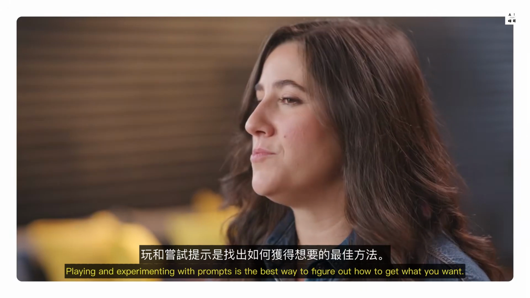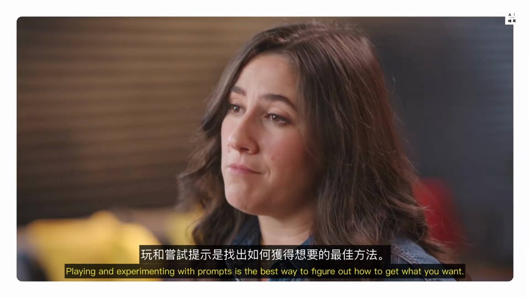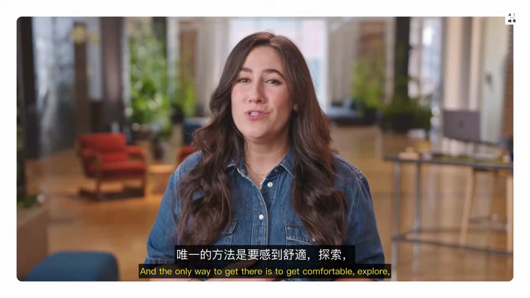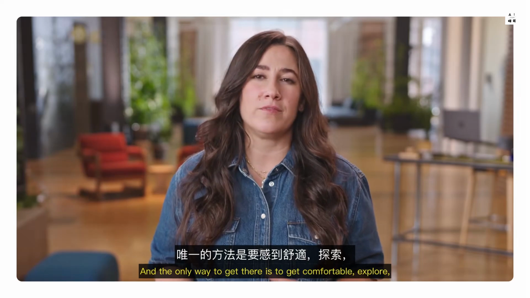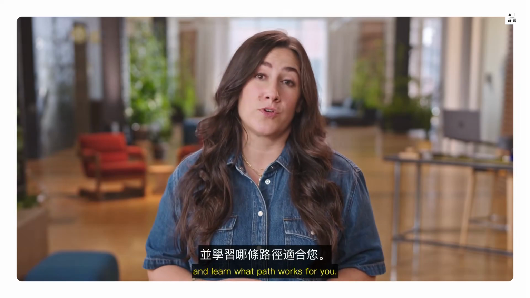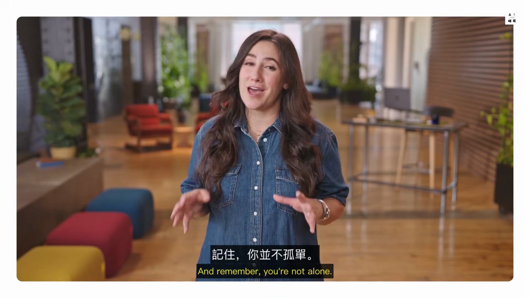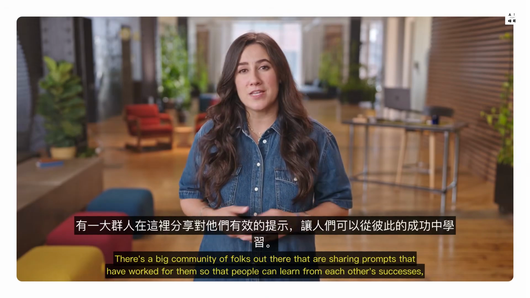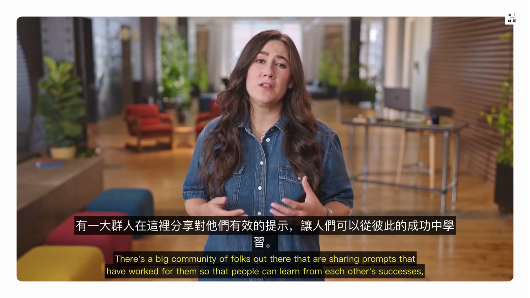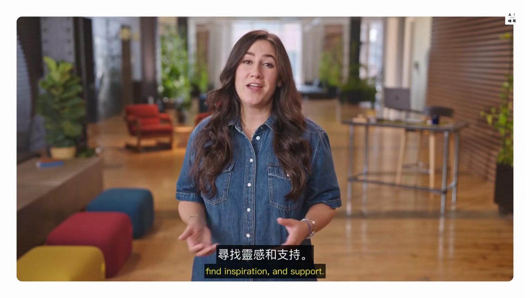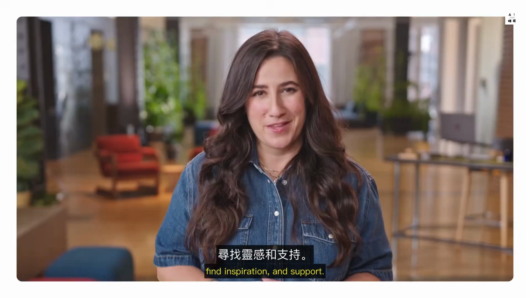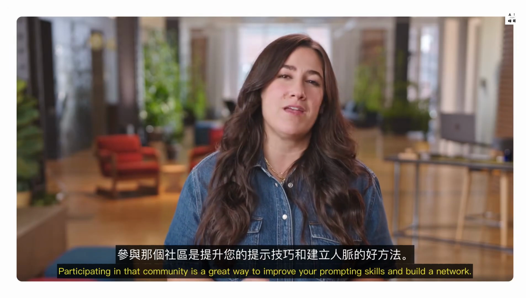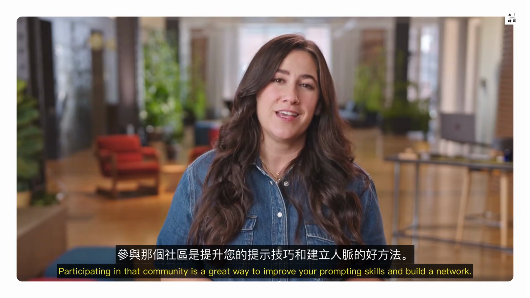Playing and experimenting with prompts is the best way to figure out how to get what you want. And the only way to get there is to get comfortable, explore, and learn what path works for you. And remember, you're not alone. There's a big community of folks out there that are sharing prompts that have worked for them so that people can learn from each other's successes, find inspiration, and support. Participating in that community is a great way to improve your prompting skills and build a network.